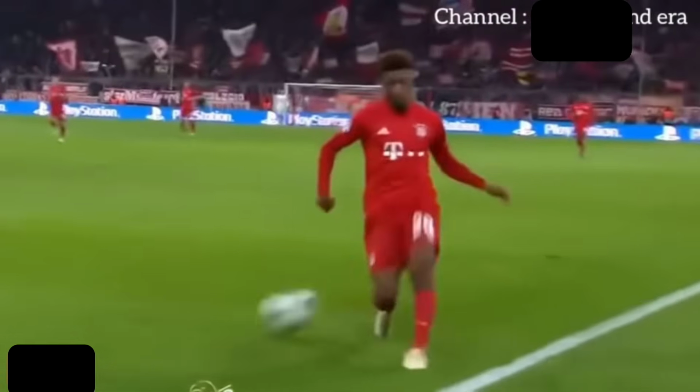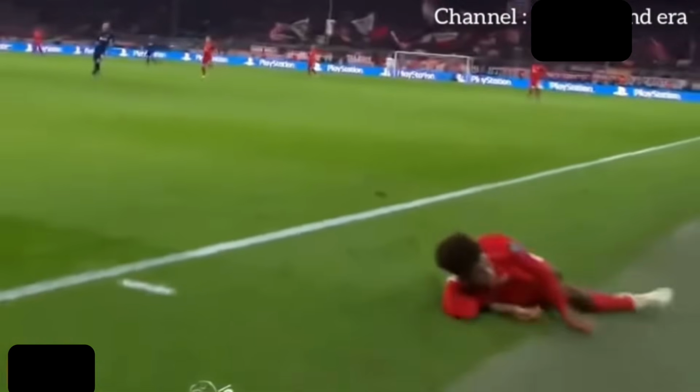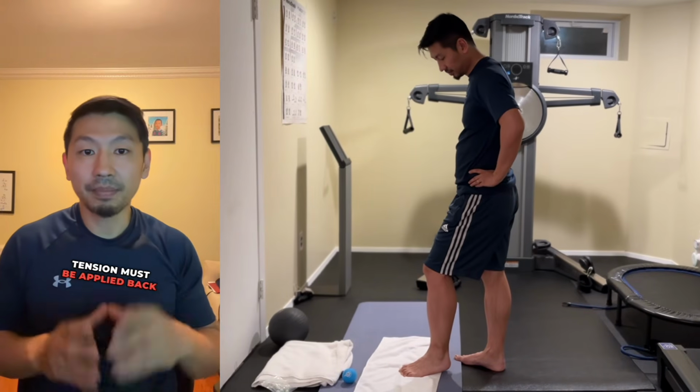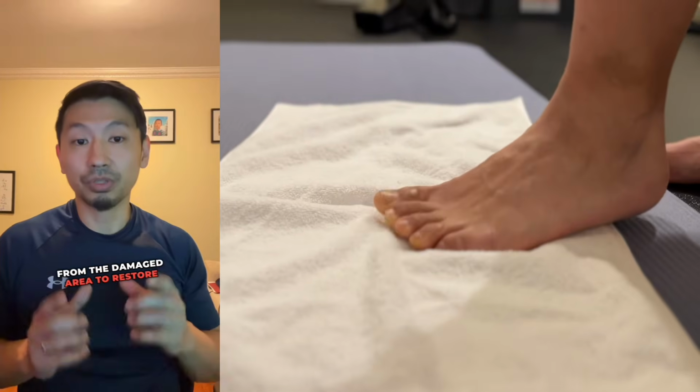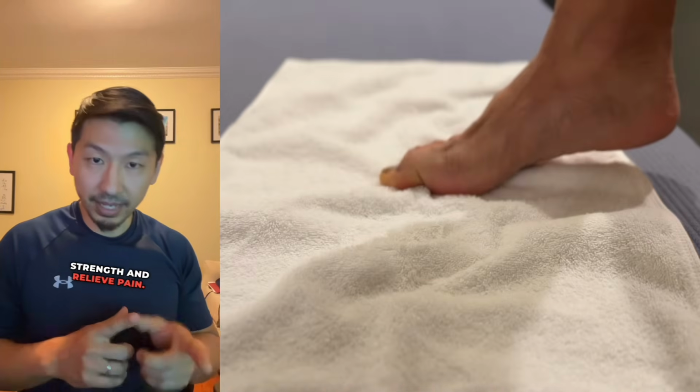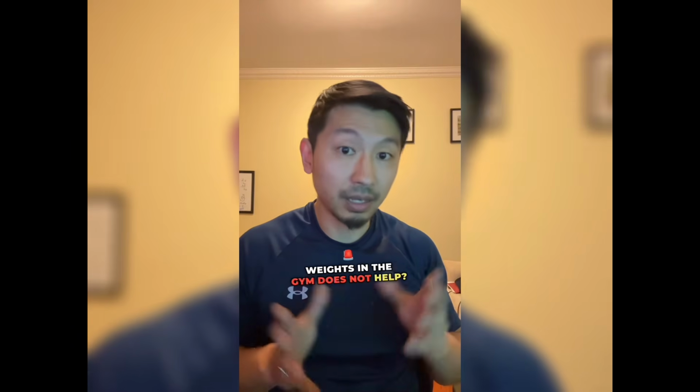Fascia injuries are a signal that the fascia is the weakest link and cannot sustain the load that it was placed under. Non-contact injuries tell us that possible dysfunction may be present in the system. Tension must be applied back to the tensegrity network from the damaged area to restore strength and relieve pain. But how can we do this if lifting weights in the gym does not help?